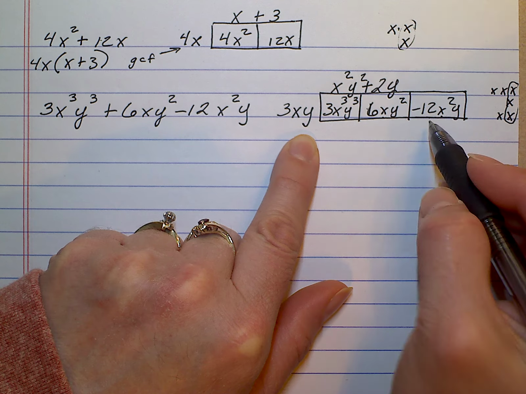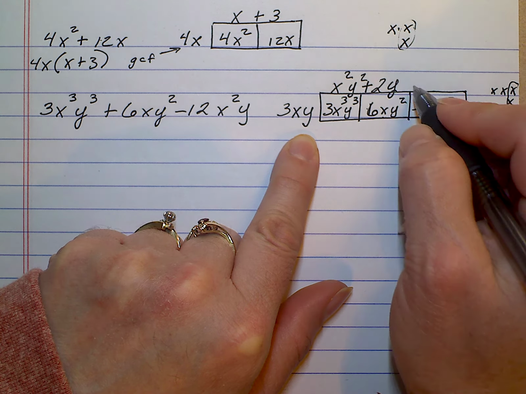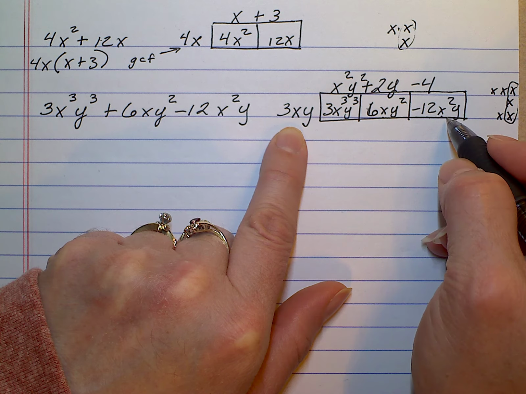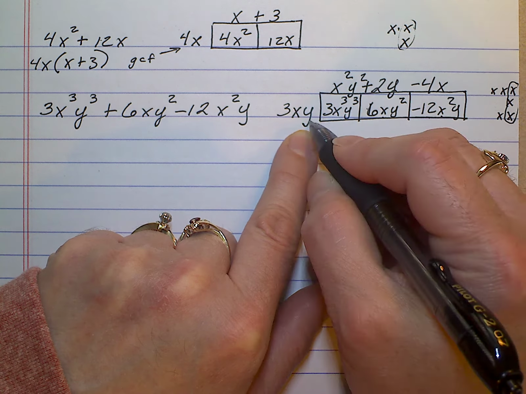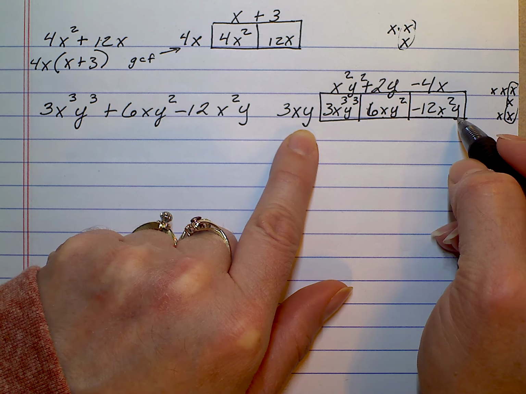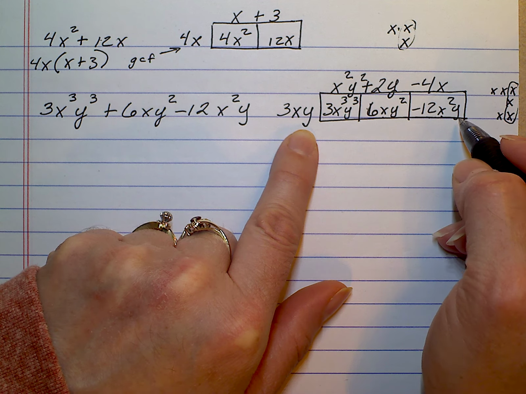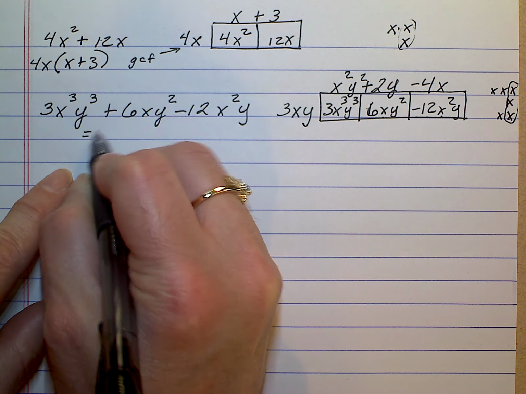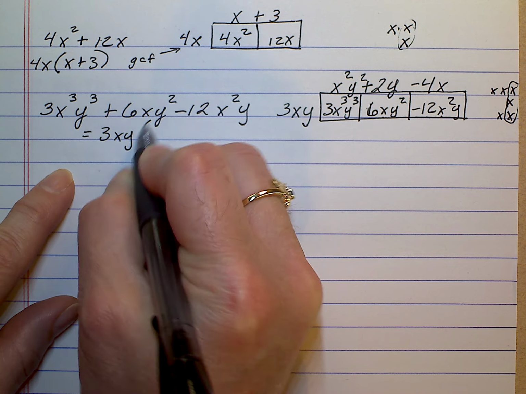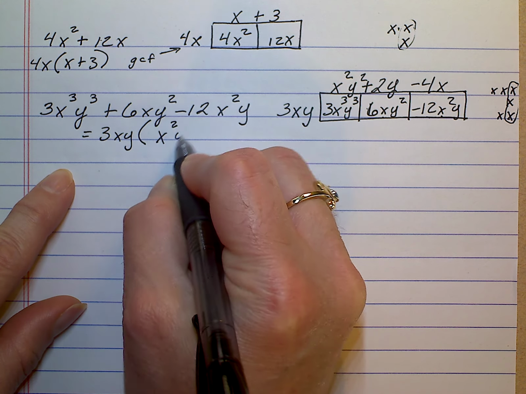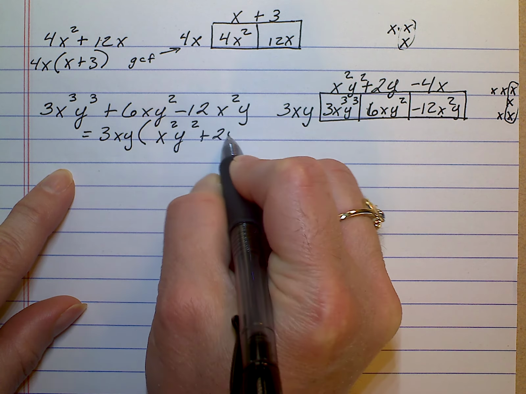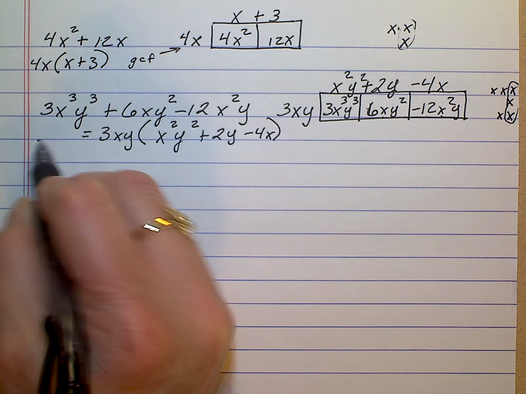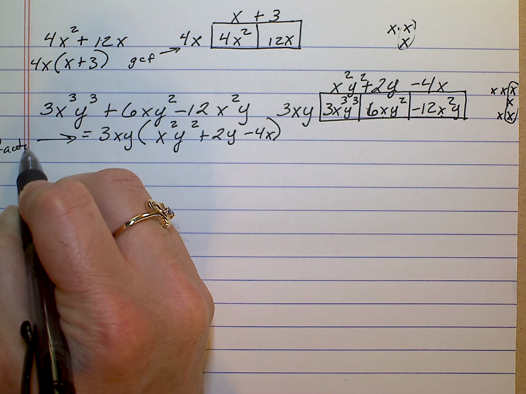Alright, now what do I multiply 3 by to get negative 12? Negative 4. And how many x's will I need? One more. And how many y's? None. I already have all the y's I need. So when I factor this, I factor out the 3xy, and it leaves behind x squared y squared plus 2y minus 4x. So this is called the factored form.